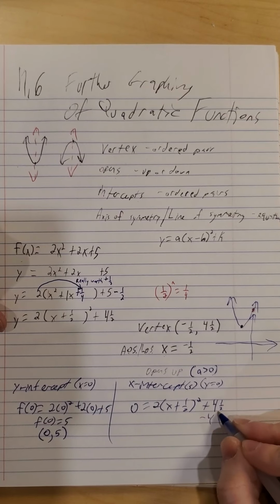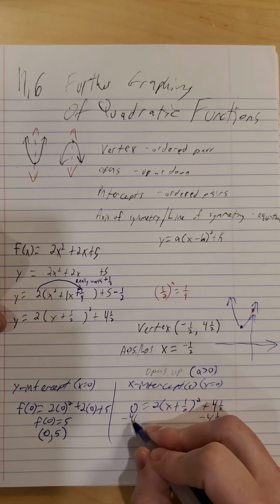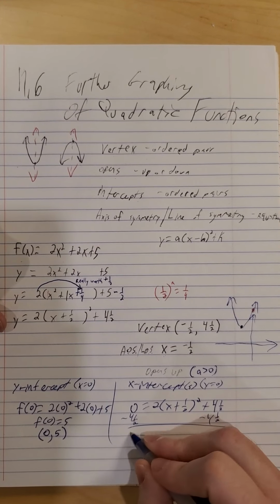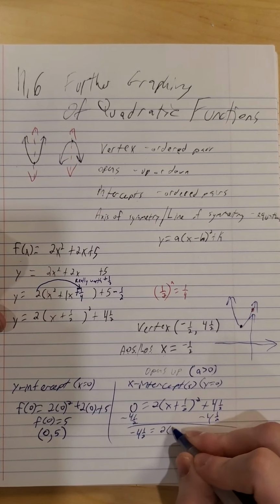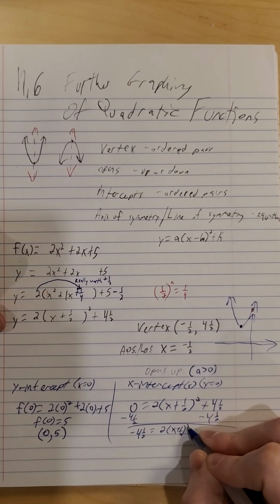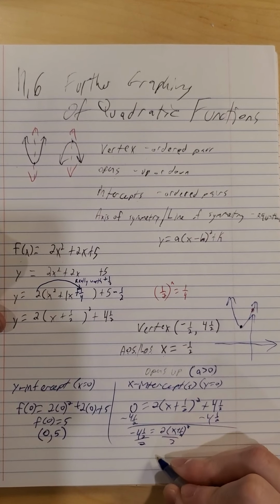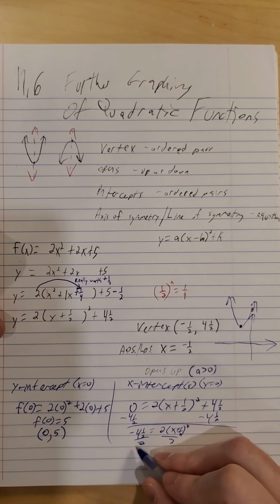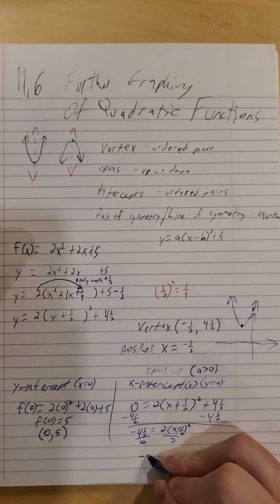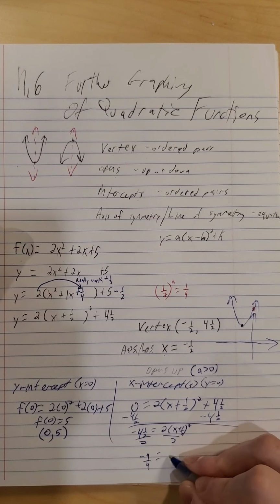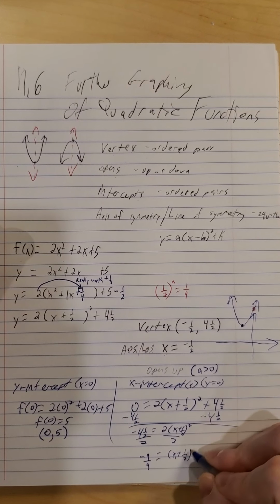We'd subtract 4.5 on both sides, then divide both sides by 2. So negative 4.5 is negative 9 halves. Half of negative 9 halves is negative 9 fourths. So negative 9 fourths is x plus a half quantity squared.